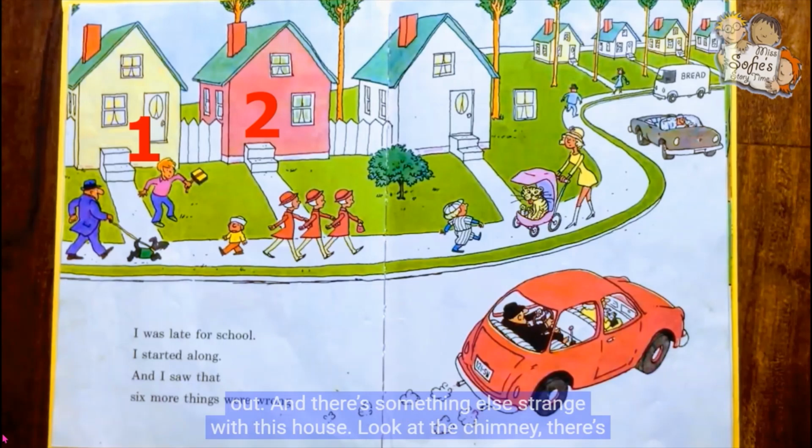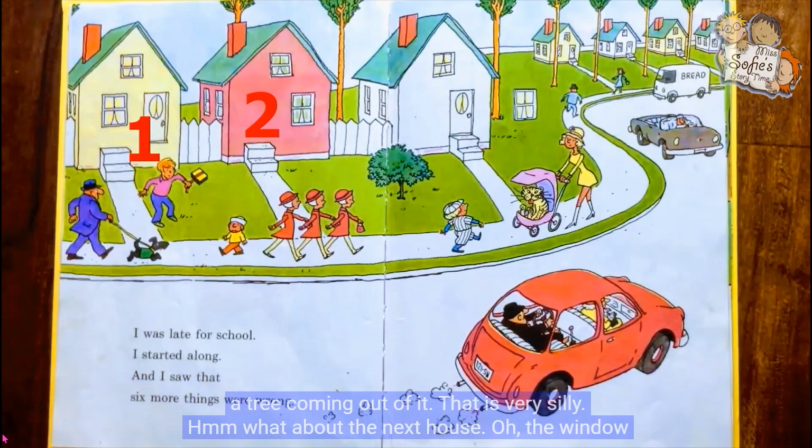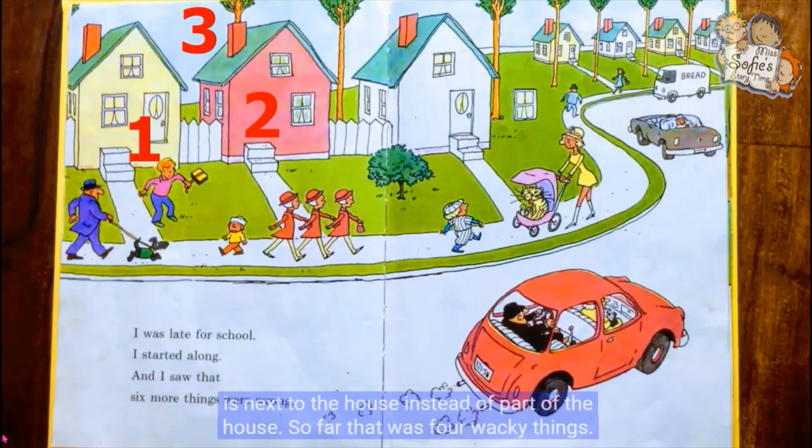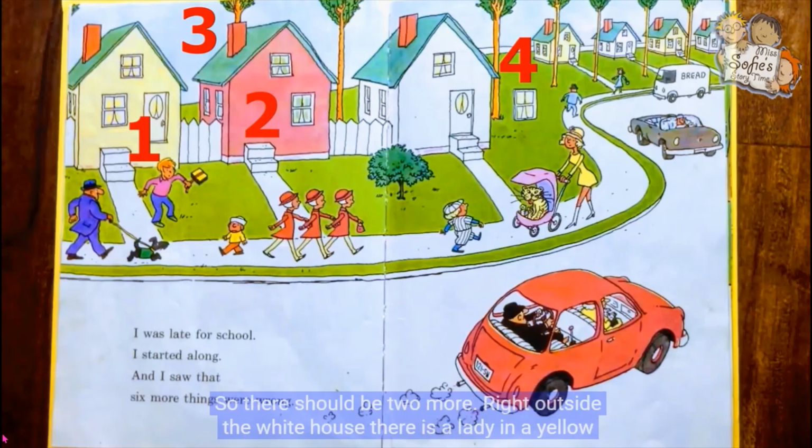And there's something else strange with this house. Look at the chimney. There's a tree coming out of it. That is very silly. What about the next house? Oh, the window is next to the house instead of part of the house. So far that was 4 wacky things, so there should be 2 more.